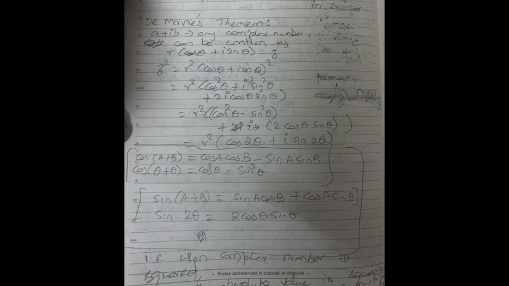So if we take z as this complex number, then r into cos theta plus i sin theta is equal to z. When we multiply this z with itself, that is z square, we see that z square is equal to r square into cos theta plus i sin theta the whole square, that is equal to r square into cos square theta plus i square sin square theta plus 2i cos theta sin theta by the a plus b whole square formula.